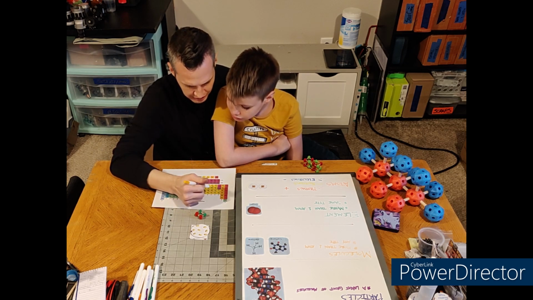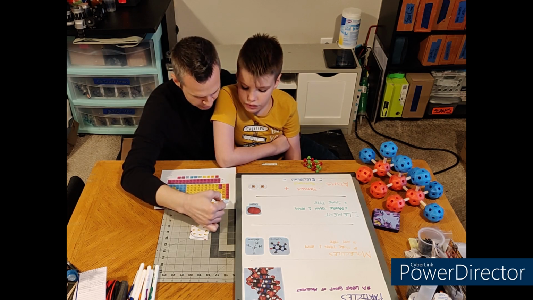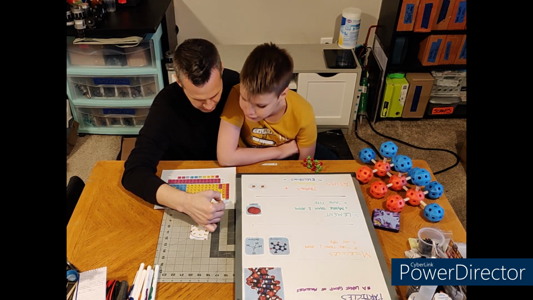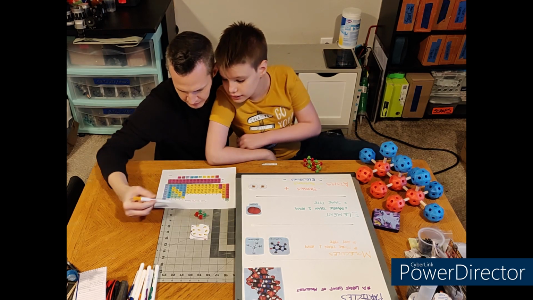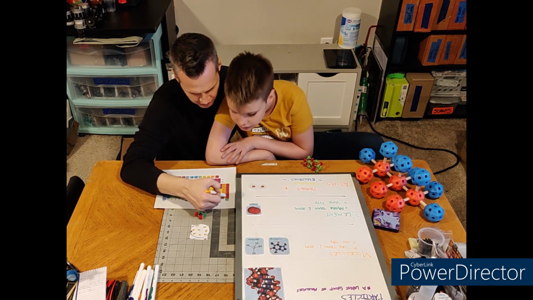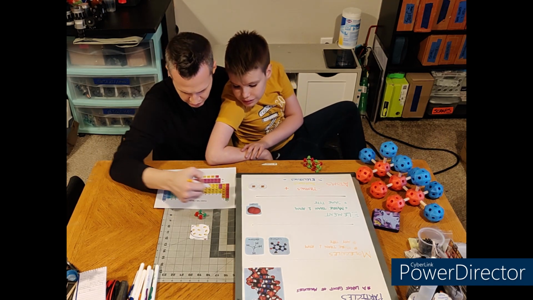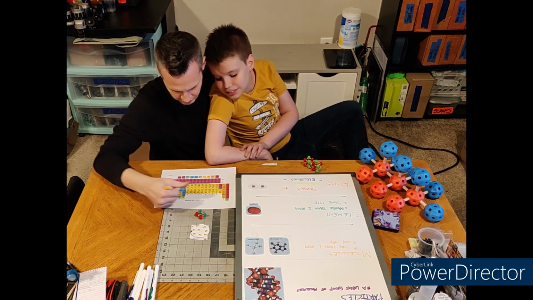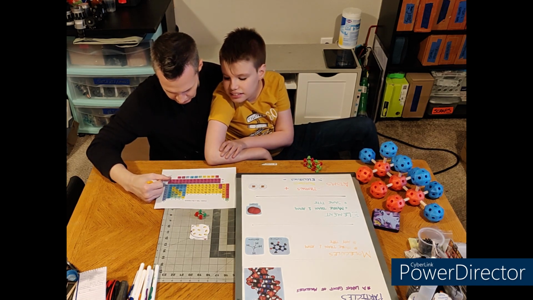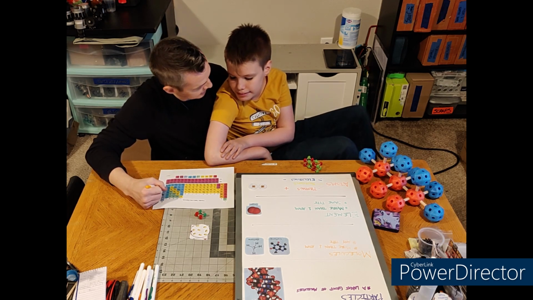When you're looking at these, there's a number at the top. You see the number? It says 1 right here. Hydrogen is 1. Helium is 2. Then you go 3, 4, 5, 6, 7, 8, 9, 10, 11, 12, 13, 14, and it keeps on going all the way up. We've got 103 up here, and then it keeps on going to 118.